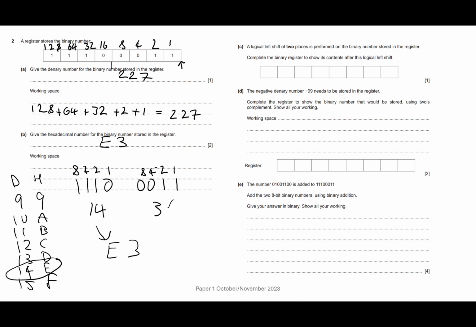Okay, moving on to C. A logical left shift of 2 places is performed on the binary number stored in the register. The importance of reading the questions twice can't be emphasised more than on this one. I see a lot of candidates who see a logical left shift, go ahead and shift it 1 place, think they're done, whereas if they'd read the question a second time, they'd have noticed it says 2 places.